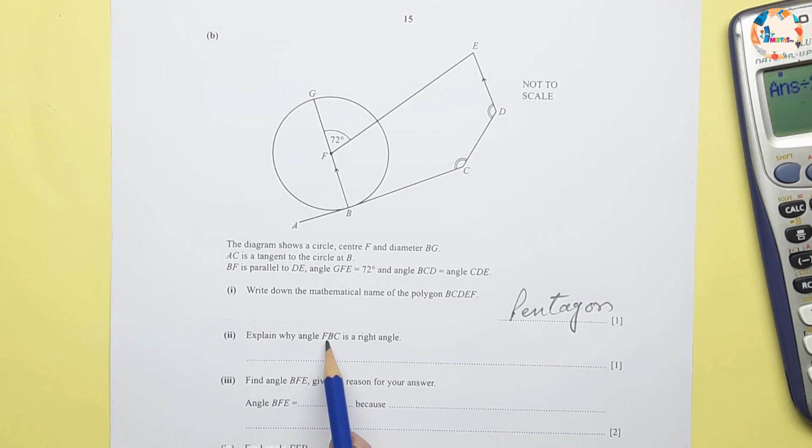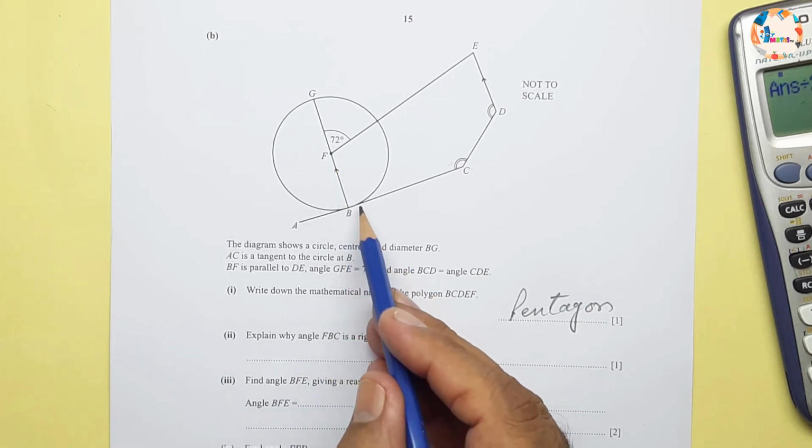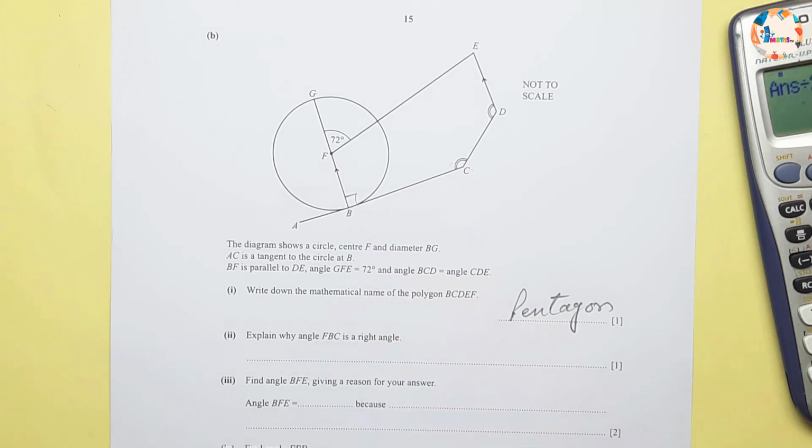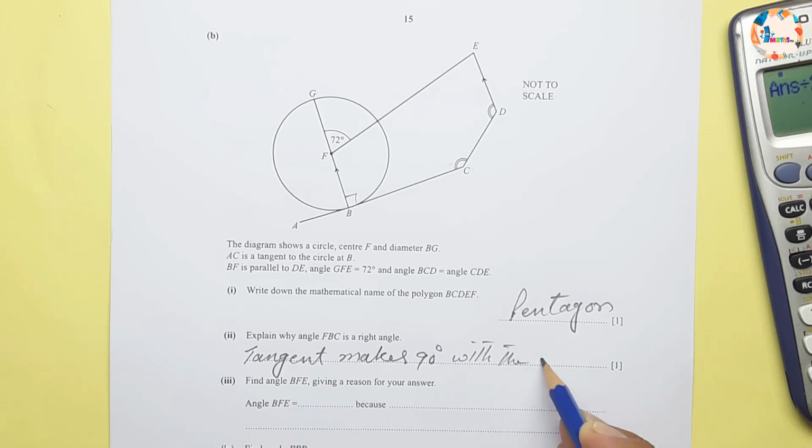Explain why angle FBC is a right angle. FBC is right angle. Why? Because this is tangent. So tangent makes 90 degree with the radius. We'll write tangent makes 90 degree with the radius.